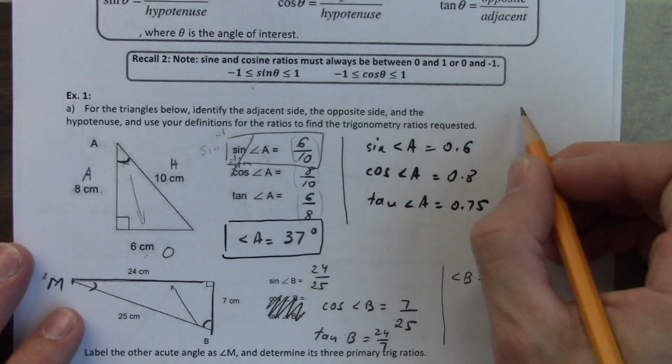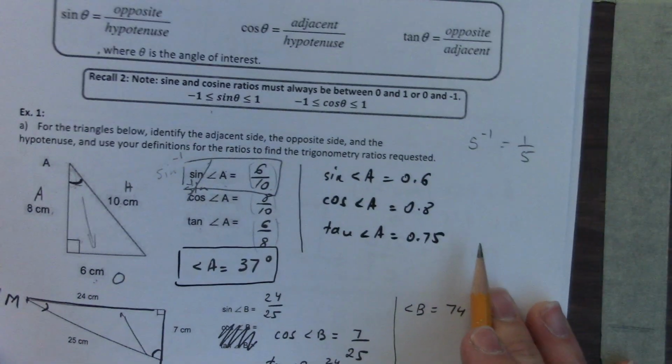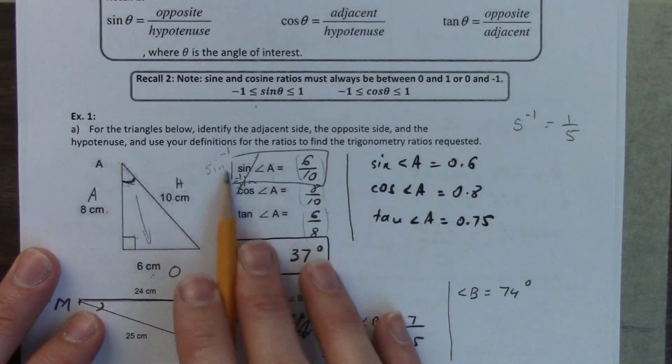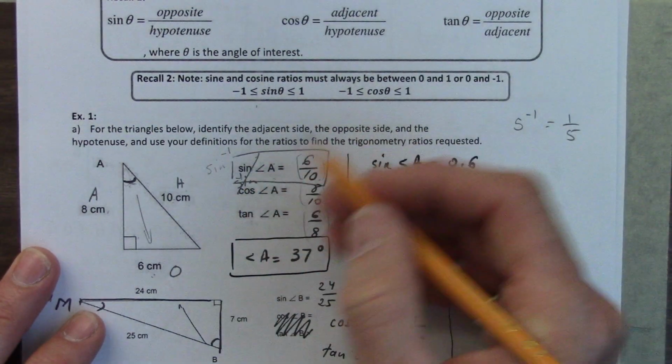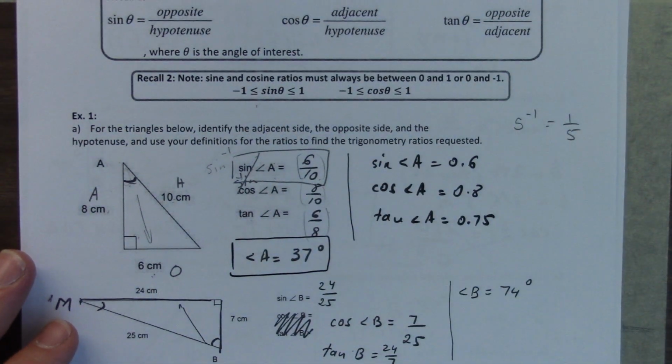You know how like 5 to the -1 is equal to 1/5, like that? Right? So it's the same idea. You're just trying to cancel out sine. So you're doing sine to the -1 to both sides. You end up with angle A on the one side. So A would just be that, and it would be the same for everything.